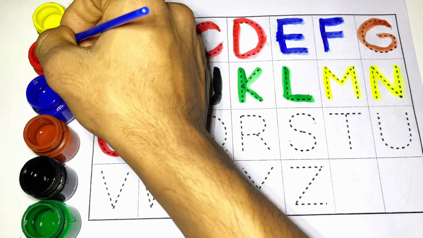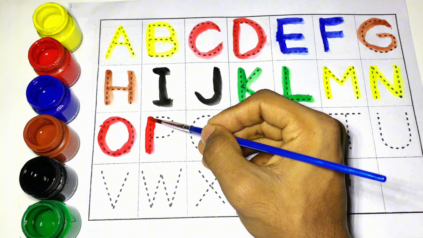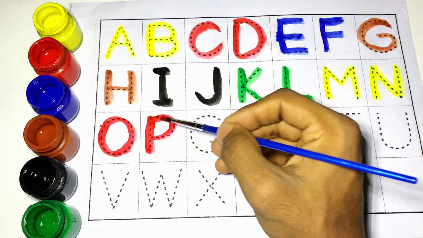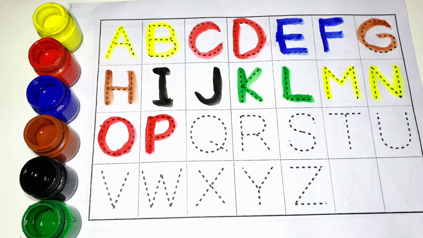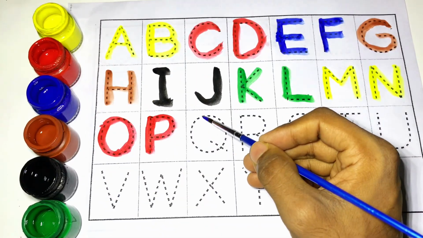Kids, again use red color and draw P. P for parrot, P for penguin, the alphabets of P. Kids write a Q. Q for queen, the alphabets of Q, and use blue color.